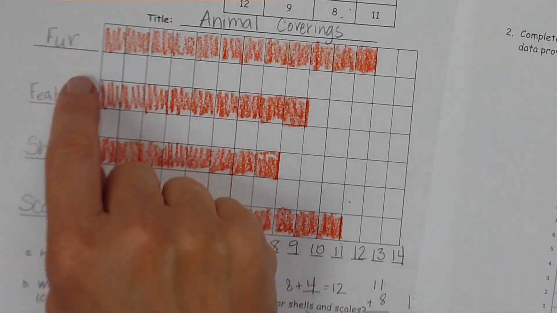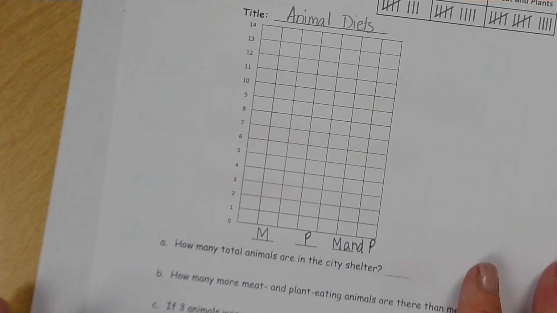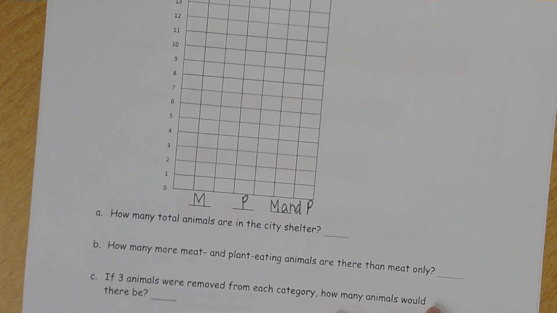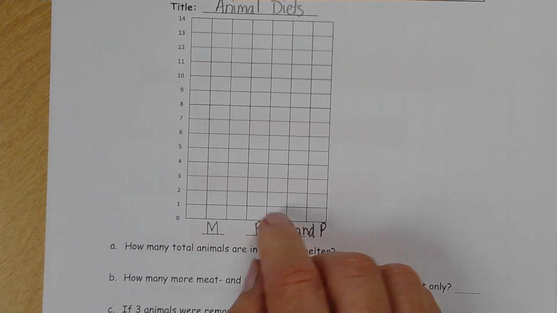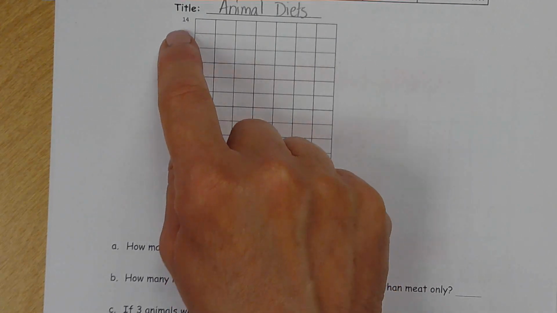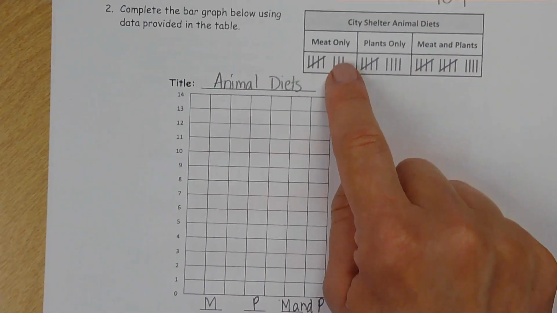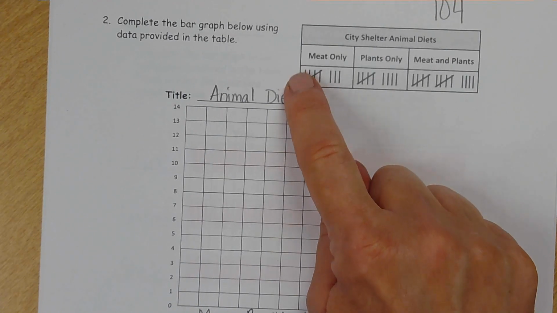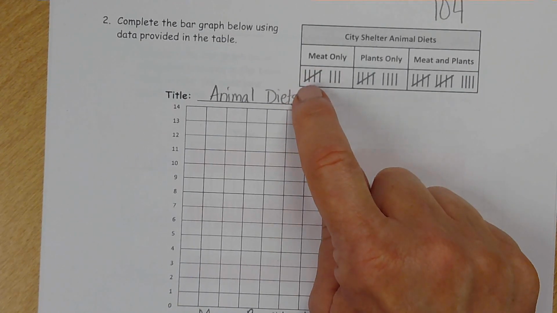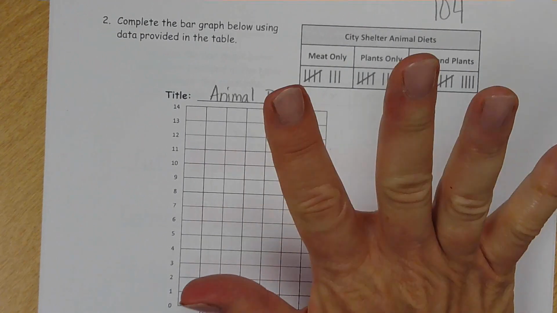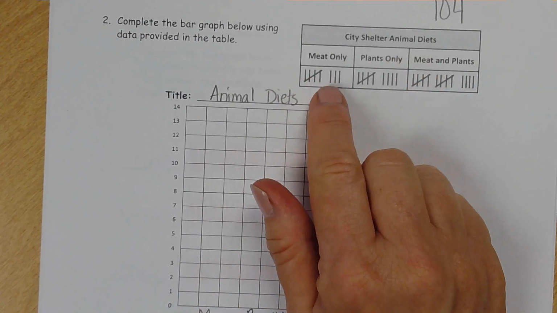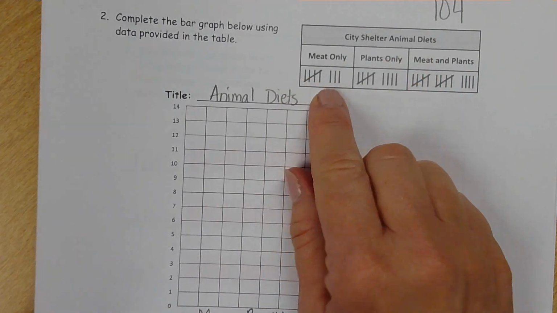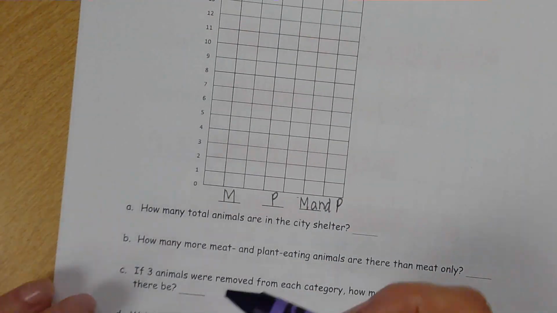The categories are on this side. So now we're just turning it. Our categories are at the bottom and our numbers are up and down on the side. So looking at our table, for meat only, remember when you have the diagonal, that's a group of 5. So we have 5 and 3, which is 8.